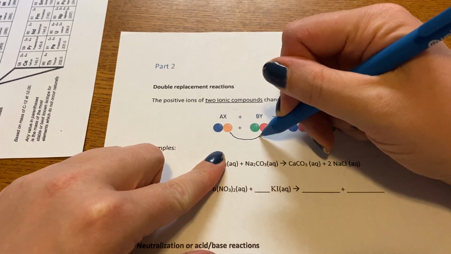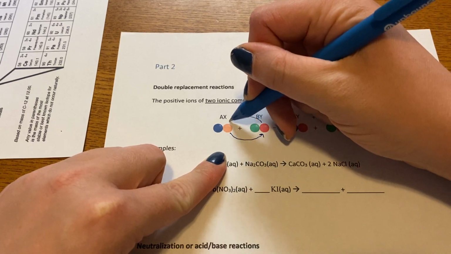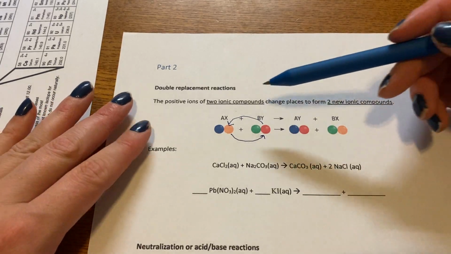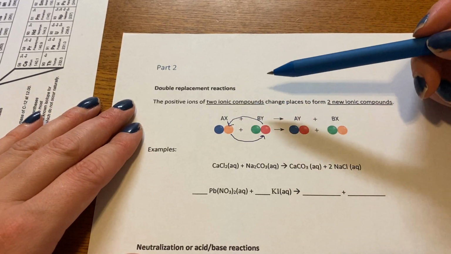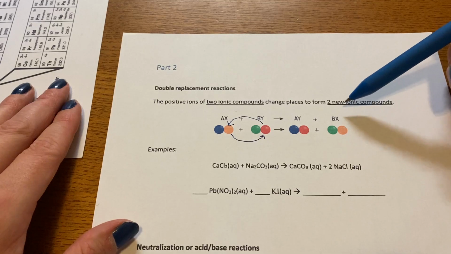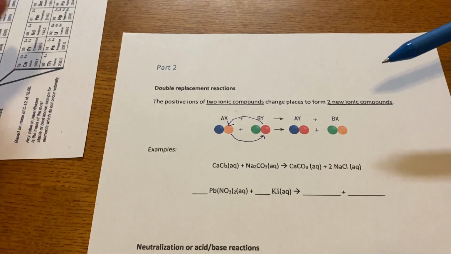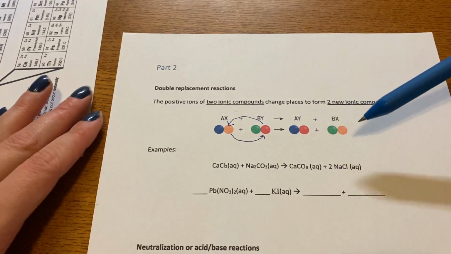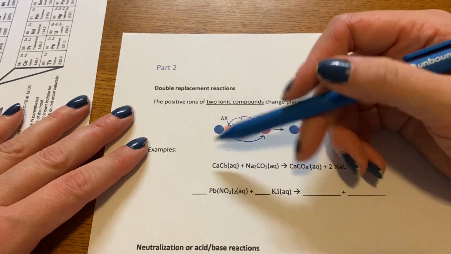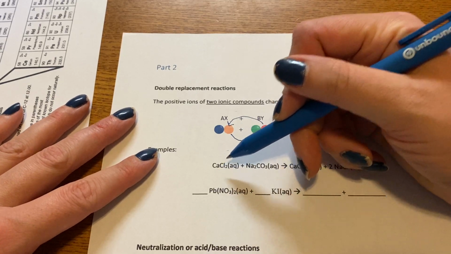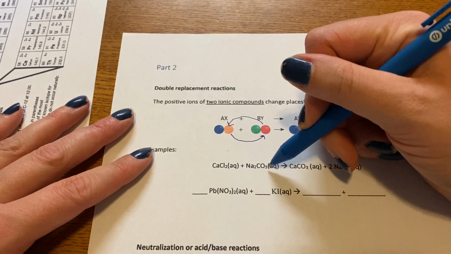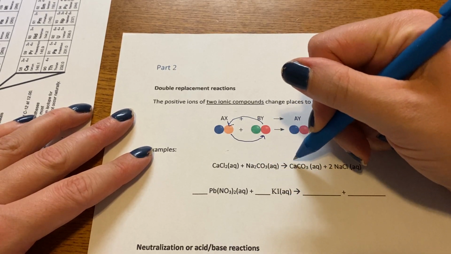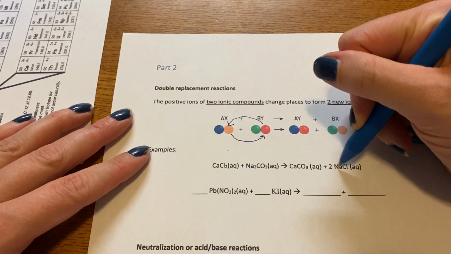I like to think of the last one, single replacement, as stealing a dance partner. This one's trading a dance partner. So the positive ions of 2 ionic compounds change places to form 2 new ionic compounds. You can also think of it as the negative ions change place. They just switch the one they're with. For example, here is calcium chloride, CaCl2, plus sodium carbonate, Na2CO3. And what it becomes is calcium carbonate and sodium chloride.